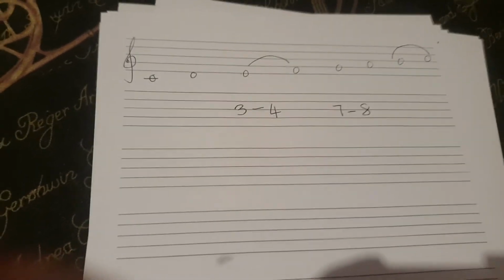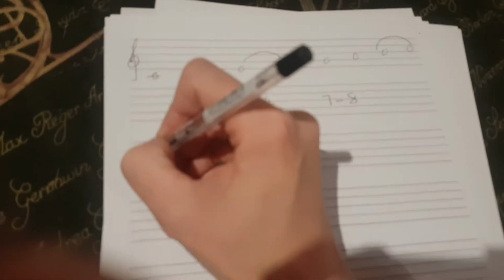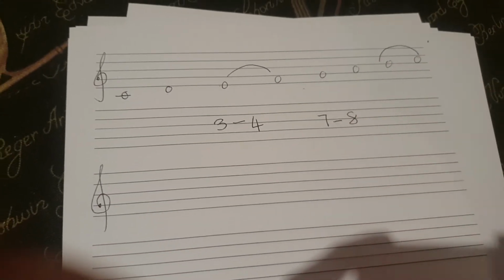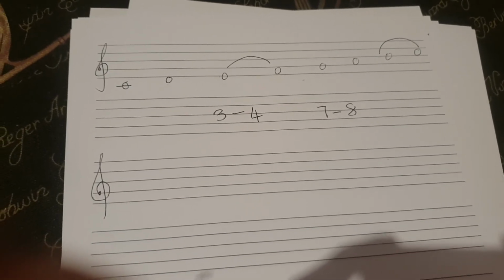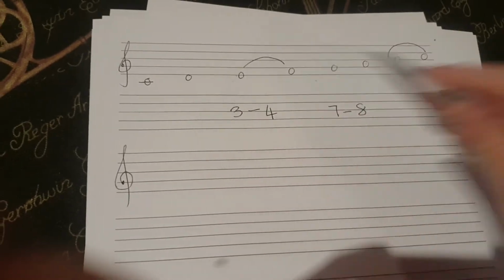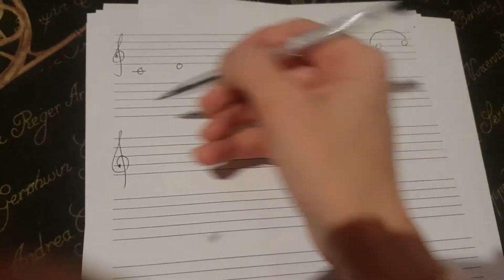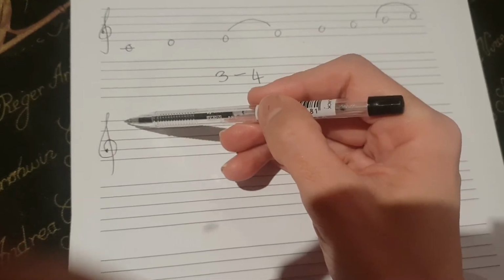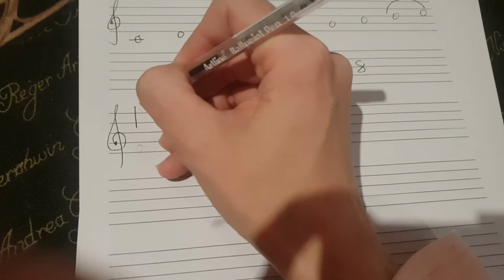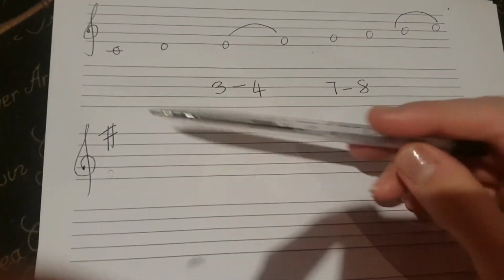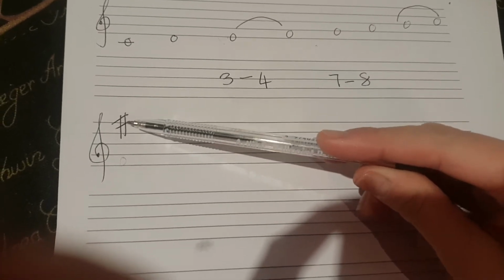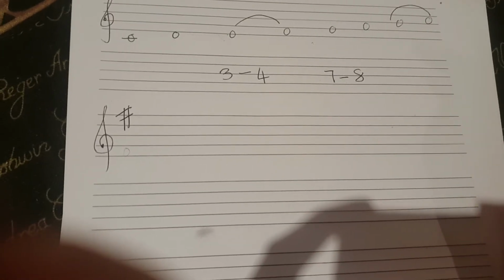Okay, then next up we get these 3 scales you're going to work with: C major, G major, and F major. C major has no sharps, no flats, only white keys. G major has an F sharp. If you remember, your top line is your F. This is also your F, but we're going to use this line and make the F sharp right there. That is your sign to show this is G major because it's got an F sharp.